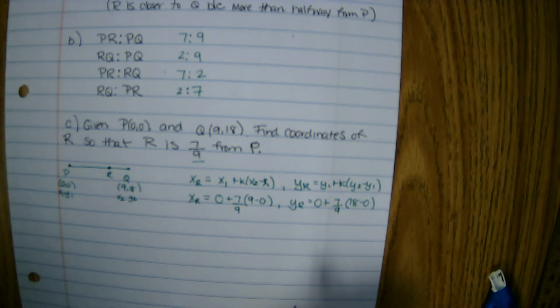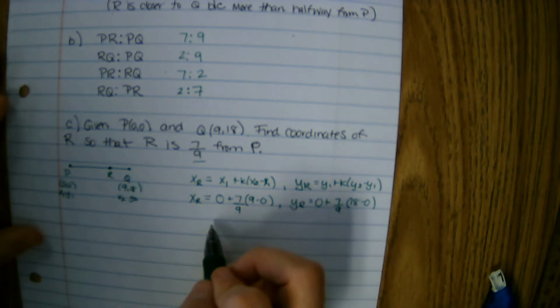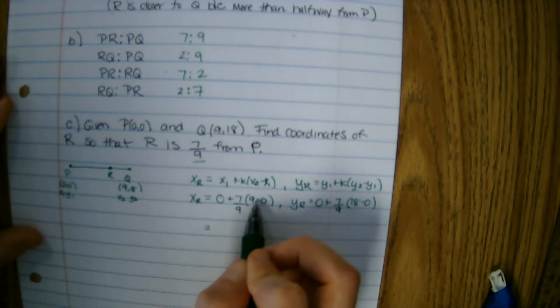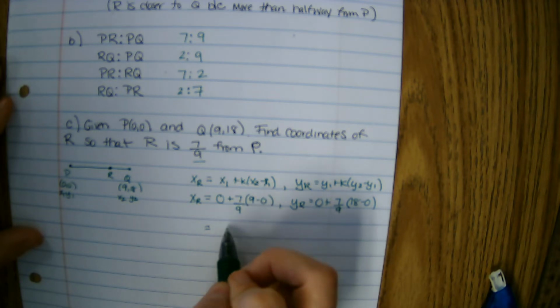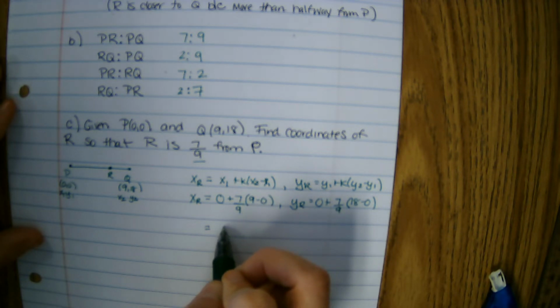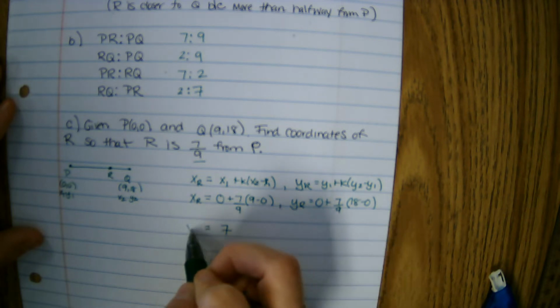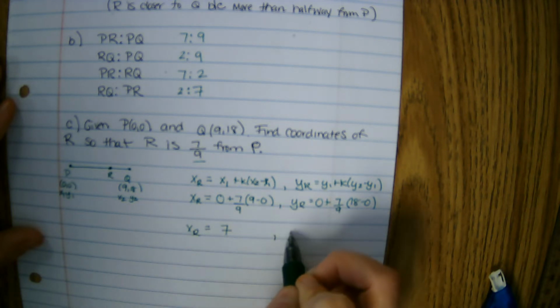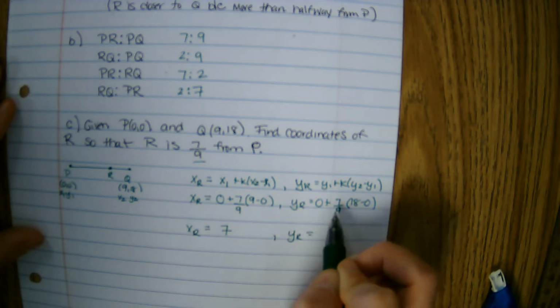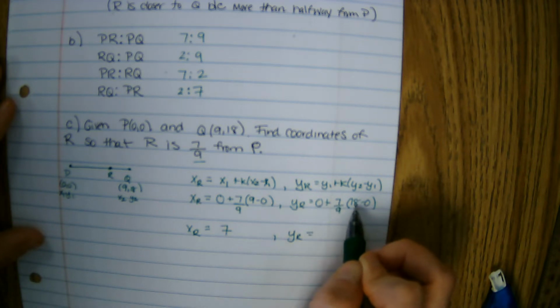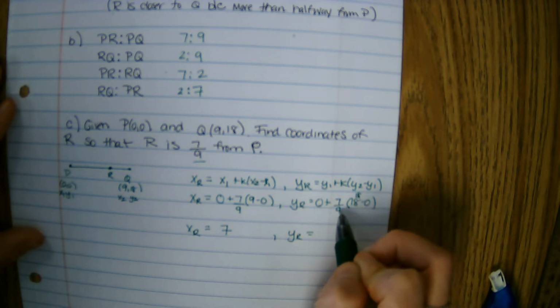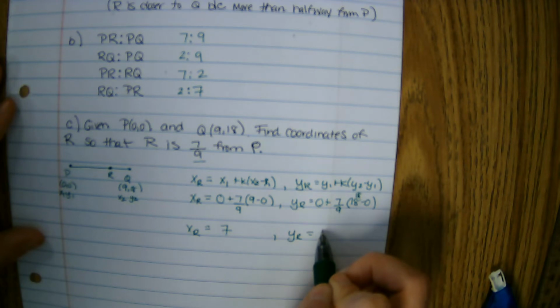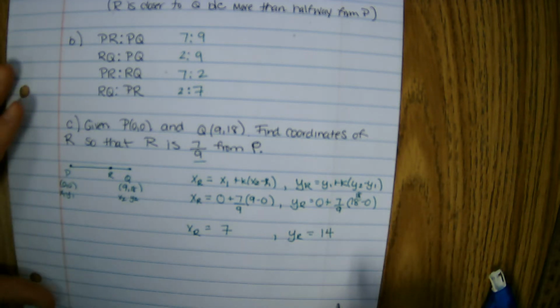And now it's just simplifying. So you can use your calculator. You should be able to do it without, especially this one. 9 minus 0 is 9, and I know 7 over 9 times 9 is going to give me 7. If you need to write more of that out, you can. And then here, y sub r, 0 plus, this is 18 minus 0, which is just 18. 9 goes into 18 twice, and 7 times 2 is 14.